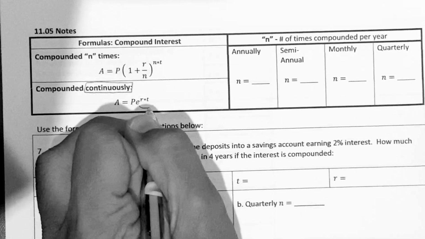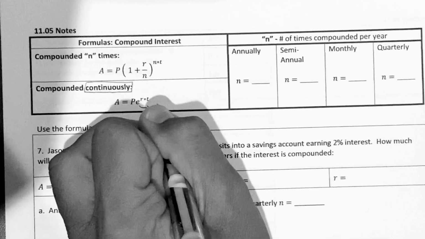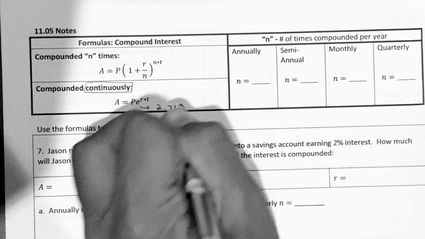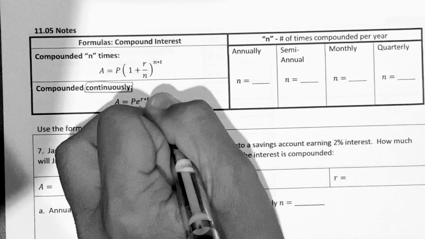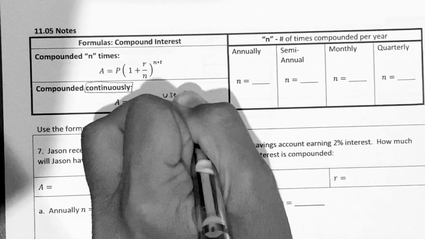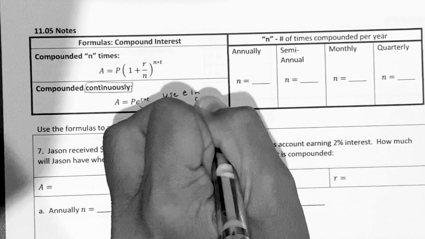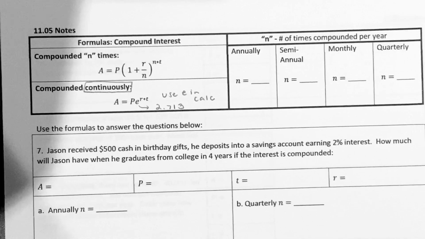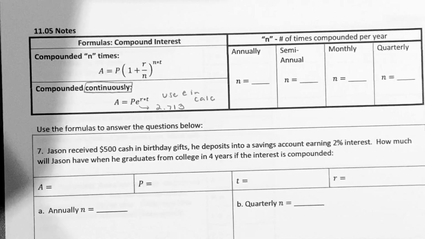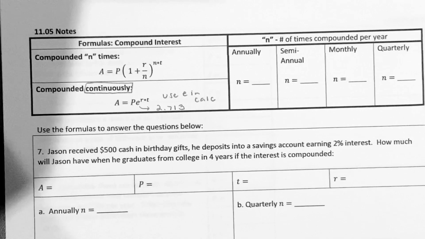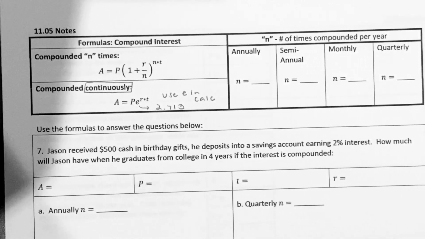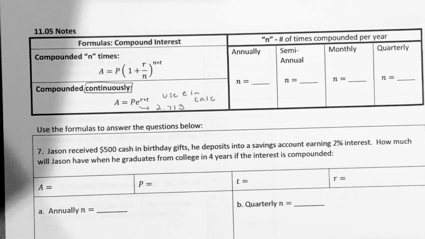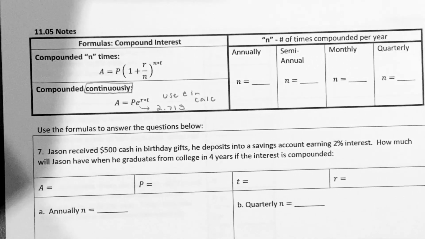The E, remember E is from our chart. It's 2.713, but use the E button in your calculator. I'm pretty sure your calculator on your phone has the E also. If you turn it on its side, you can see that E button, but we're going to use E in the calculator. It is a number, so it's not something that's given in the problem as a variable. So E is actually a number in the calculator.